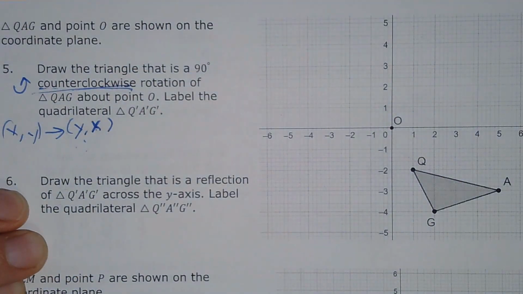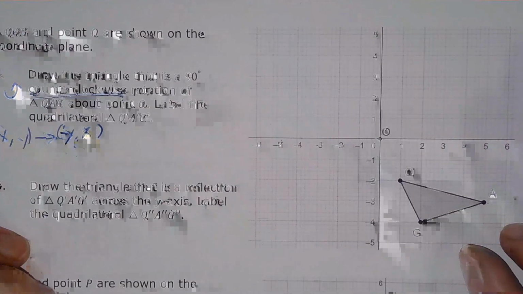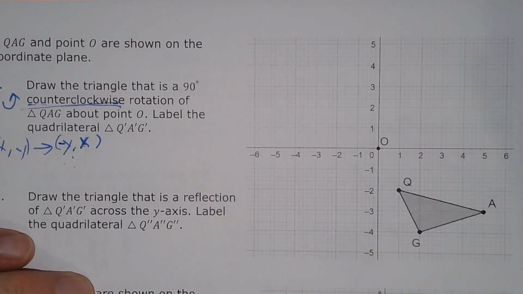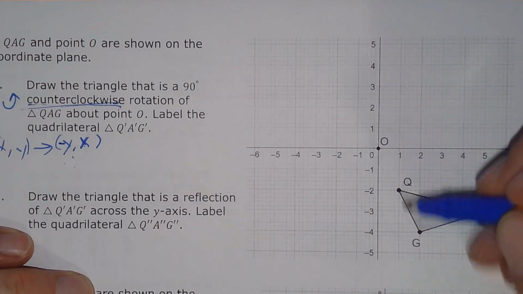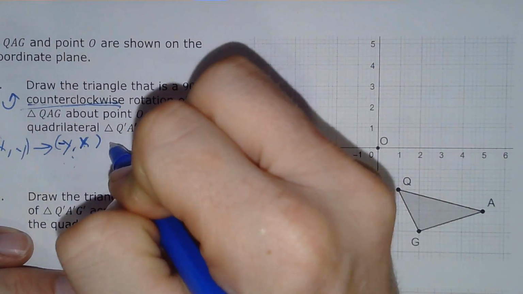And then for a counterclockwise rotation, the negative sign is in front of my y. Okay, so I'm going to go ahead and label my points Q, A, G.